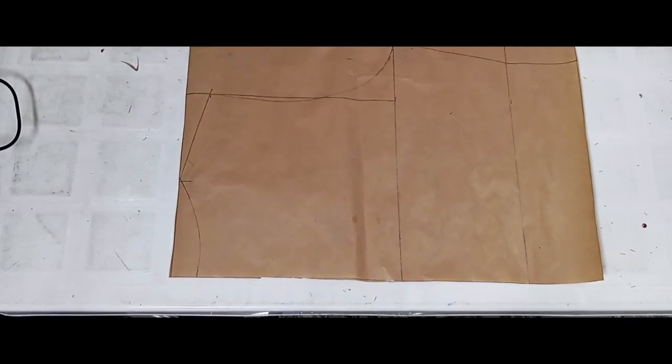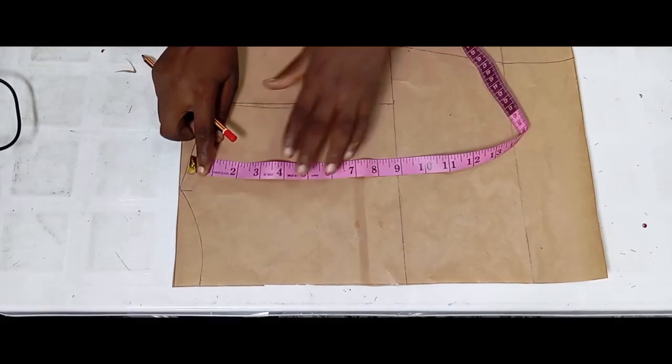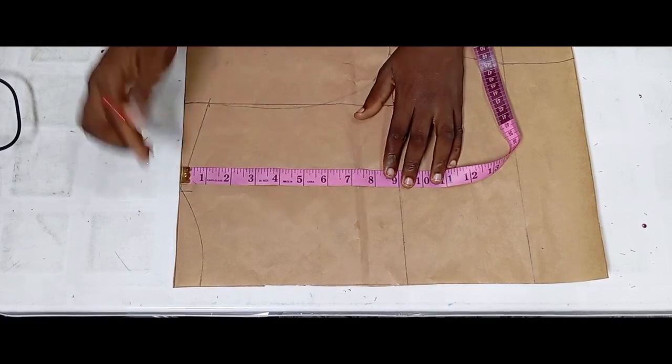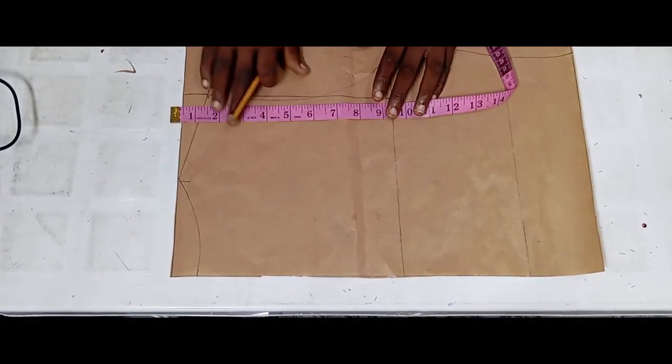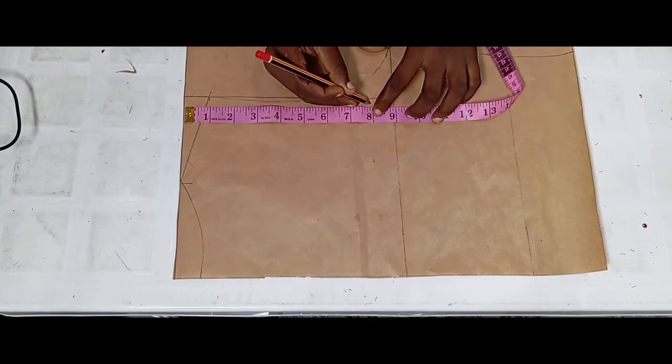After that, I'll go ahead and mark my yoke point, which is 8 inches from the starting point.